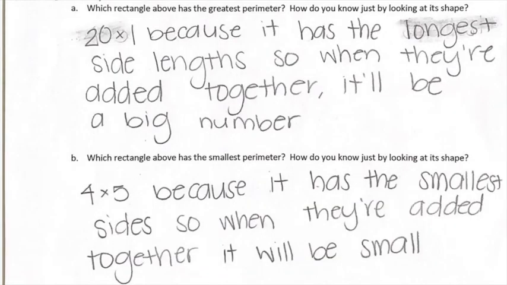A is asking which rectangle above has the greatest perimeter. How do you know? By just looking at its shape. I can tell that 20 times 1 has the greatest perimeter because it has the longest side length, so when they're added together, it'll be a big number. B is asking which rectangle above has the smallest perimeter. How do you know? Just by looking at its shape. By looking at it, I can tell that 4 times 5 will be the smallest perimeter because it has the smallest sides, so when they're added together, the number will be small.